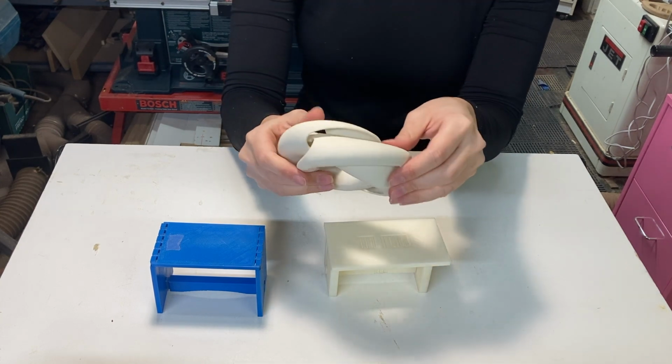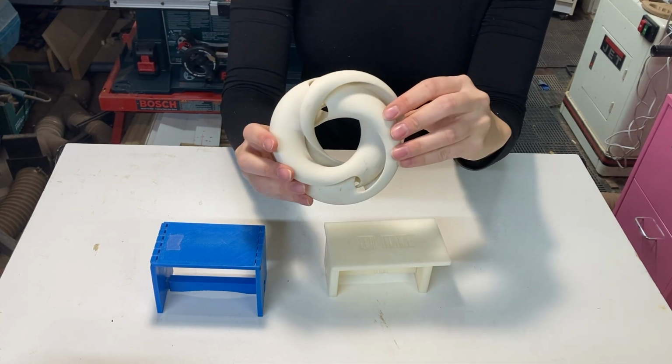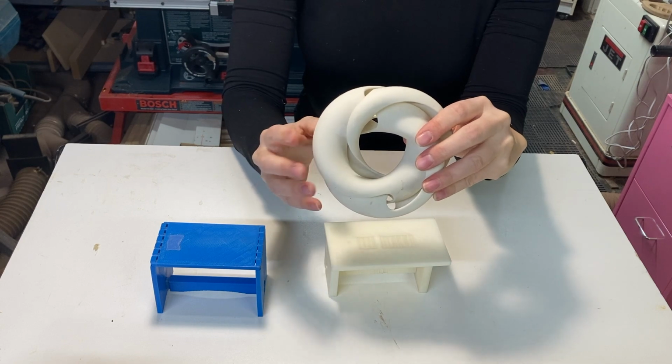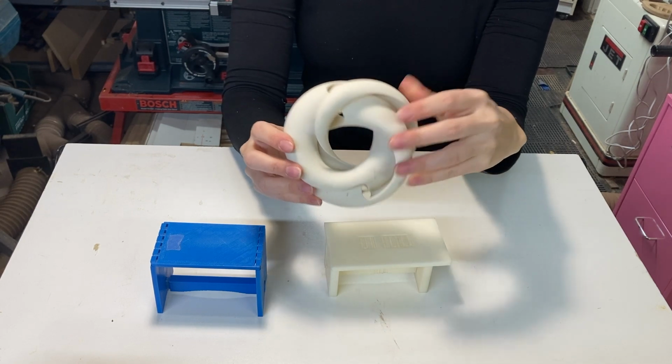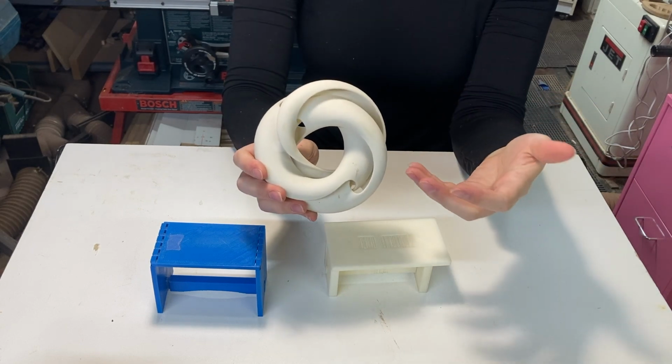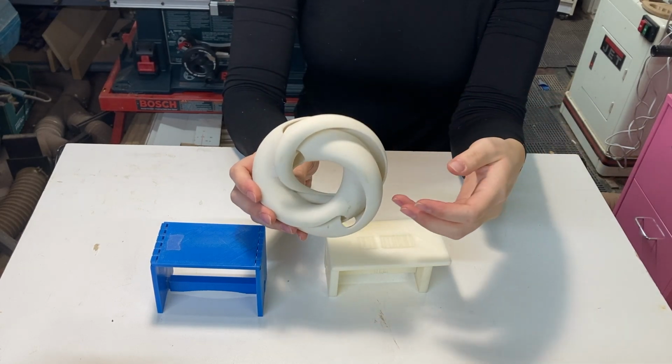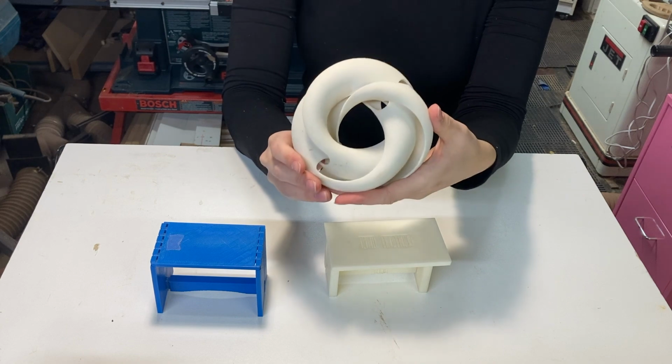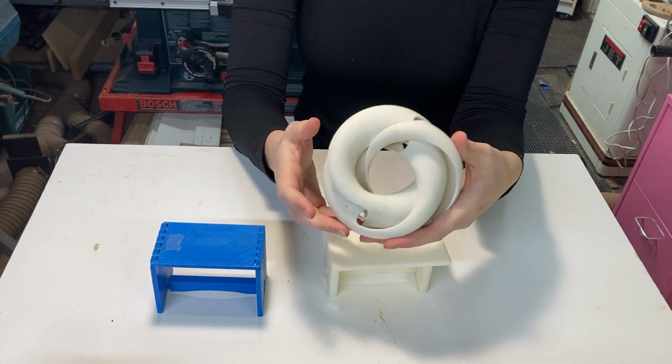So you can print out the initial model in a cheaper material, like this white plastic here. And then if you wanted a more permanent model, say to gift to the client when you give them their full-size commission, you could print this out in wax and then cast it in bronze.